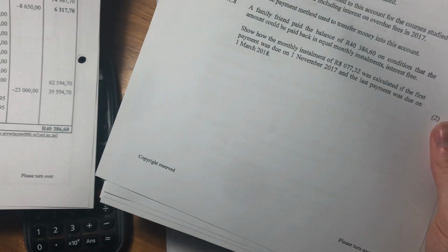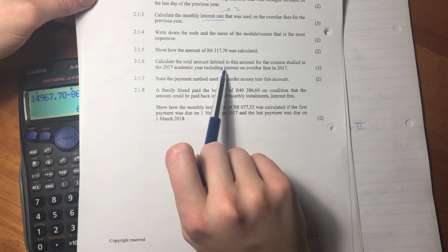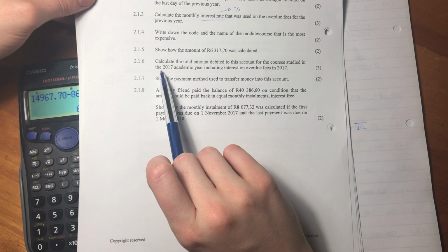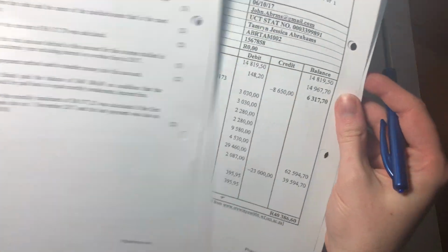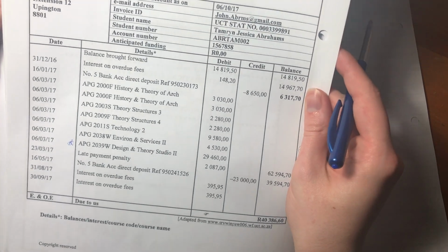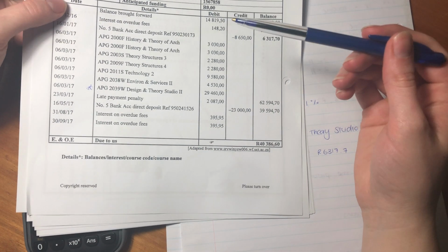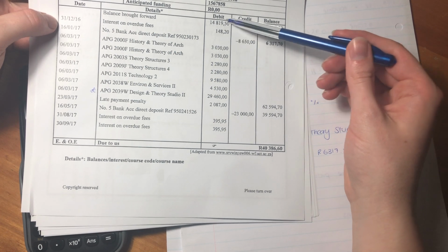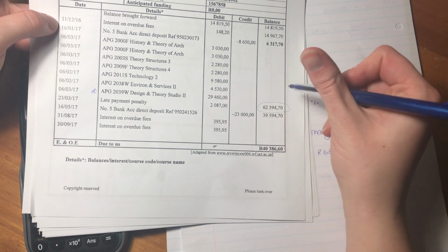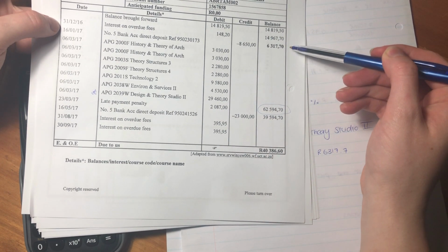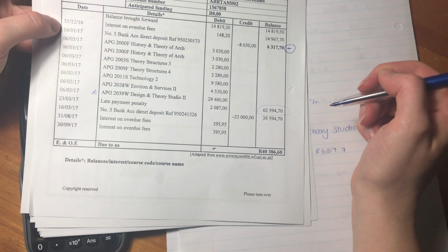Let's see what else we need to do. 2.1.6 says, calculate the total amount debited to this account for the courses studied in the 2017 academic year, including interest on overdue fees. So you see here, these weren't actually incurred in 2017, this was incurred the previous year. So this amount includes all of the costs from 2017, but it also includes this cost from 2016, so we're going to have to subtract that out.